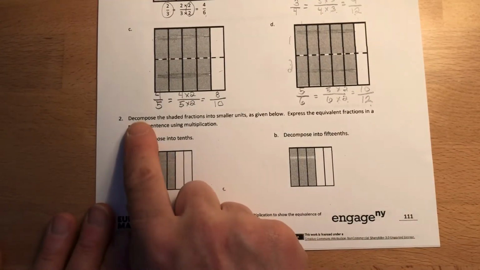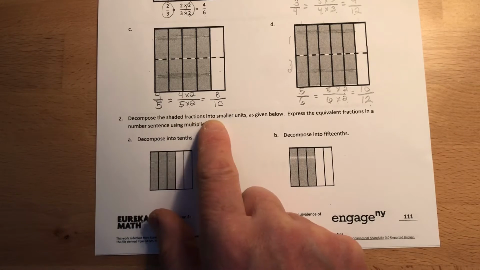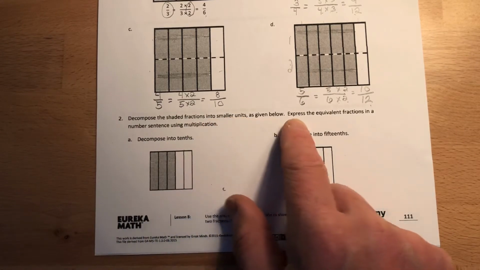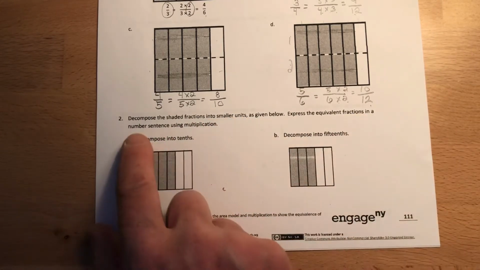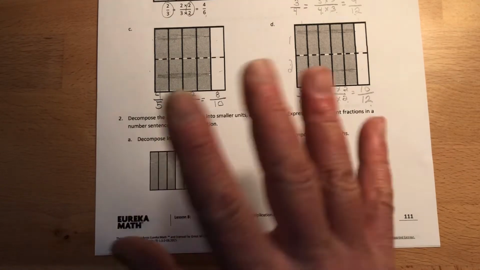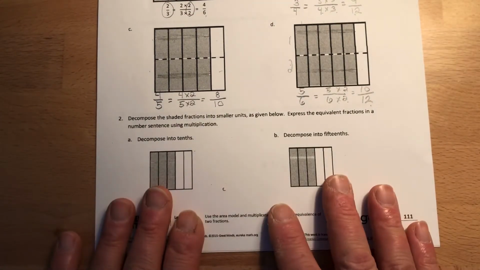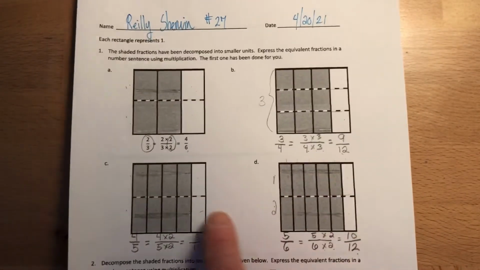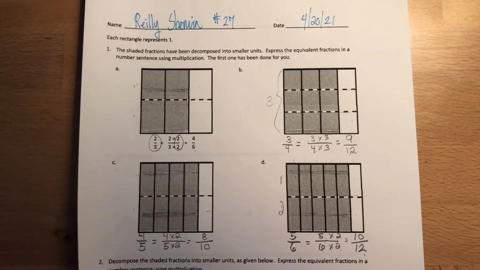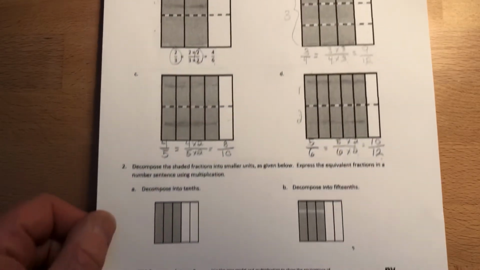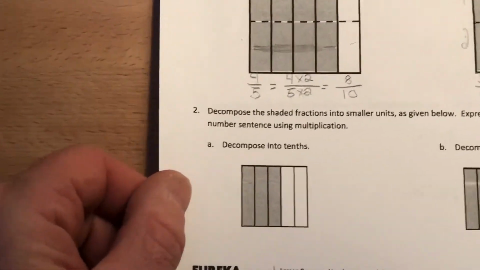And then read. Decompose the shaded fractions into smaller units as given below. Express the equivalent fractions in a number sentence using multiplication. Okay, so this part is the same as doing this part, except that they didn't give us this dotted line. We have to do that, okay? So let's take a look. Let's zoom in on this guy.